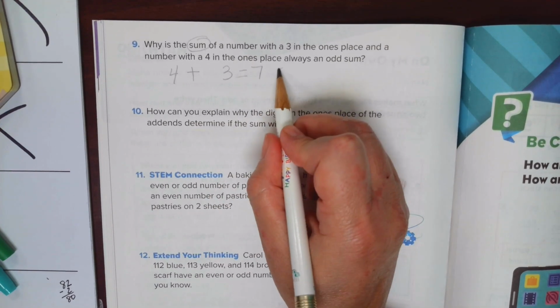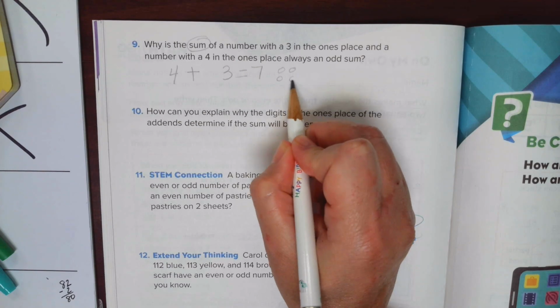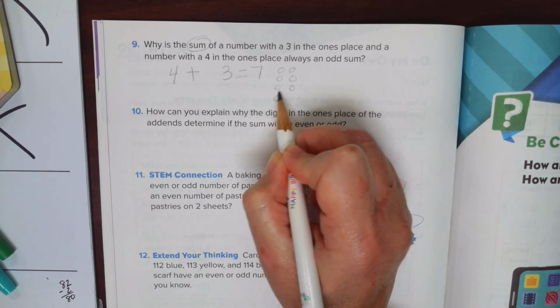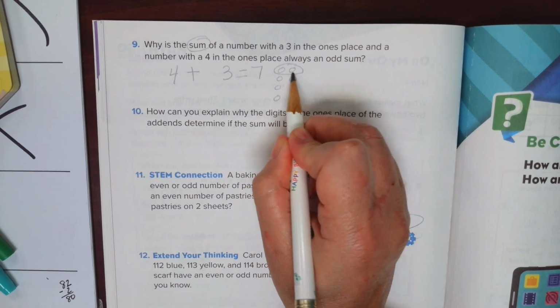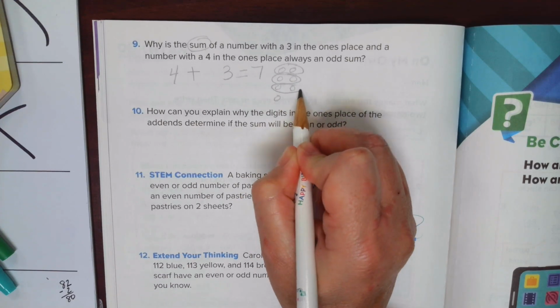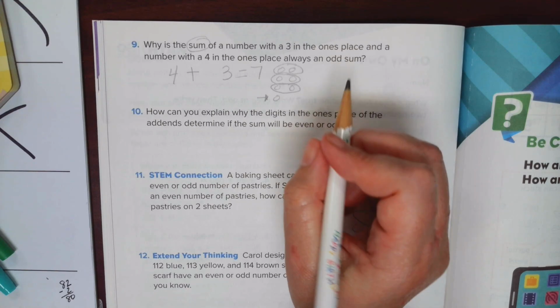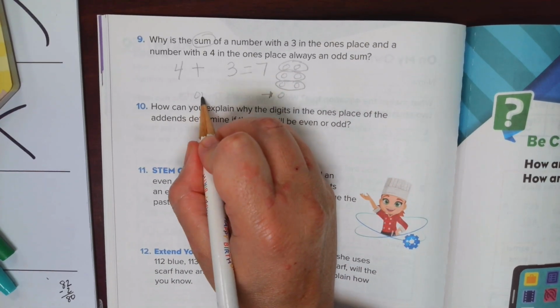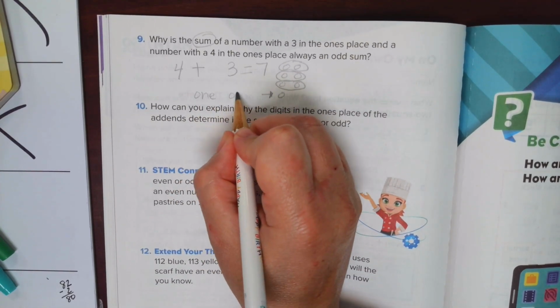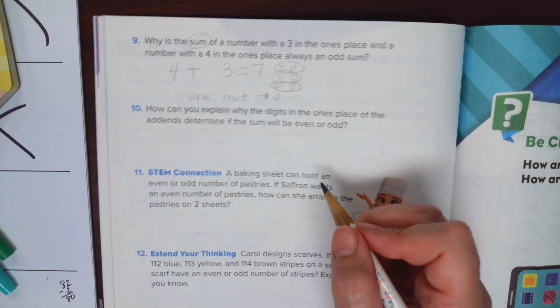And that means, if I want to draw over here to explain, if I have 7, these two have buddies, these two have buddies, this two has a buddy, but you're always going to have one that's out. So therefore, that makes that odd.